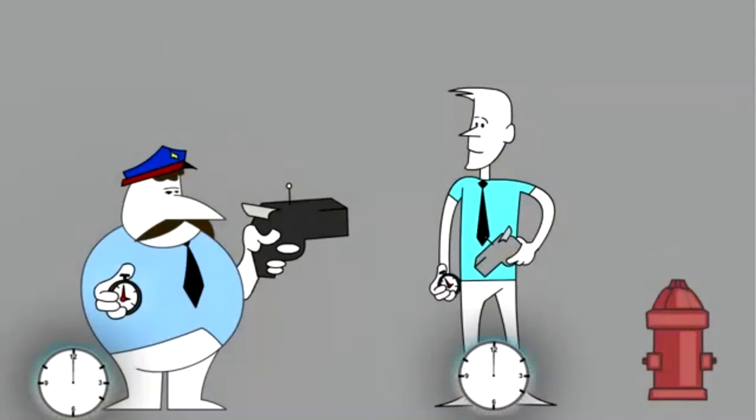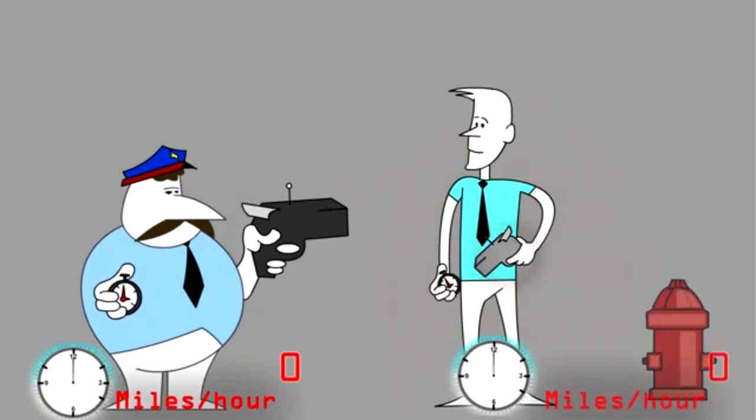So here we have two police officers. One on the left, both of them have clocks and speed guns, speedometers. The one on the left is going to clock the speed of the police officer on the right. The one on the right is going to clock the speed of a culprit.